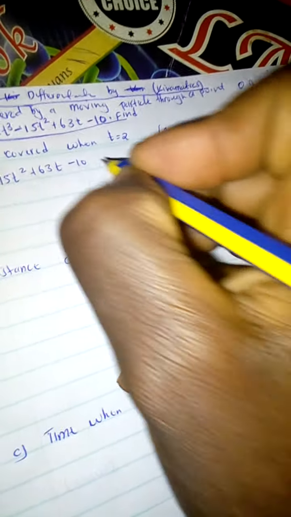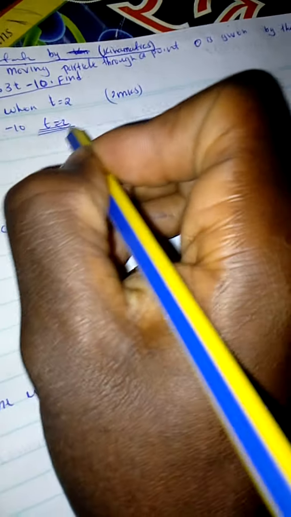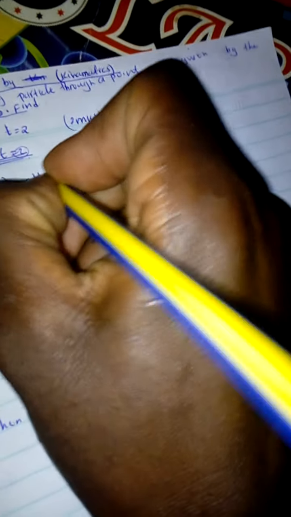What we do is take the same equation, S is equal to t cubed minus 15t squared plus 63t minus 10, and when t is equal to 2, we replace the value of t with 2 to get S. So S is equal to 2 cubed minus 15 into 2 squared plus 63 into 2 minus 10.